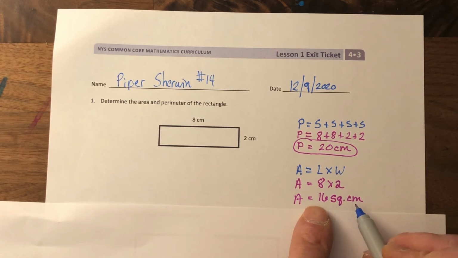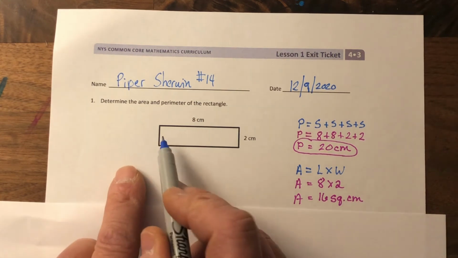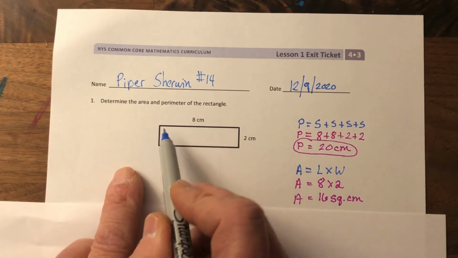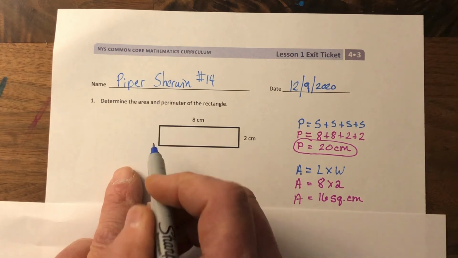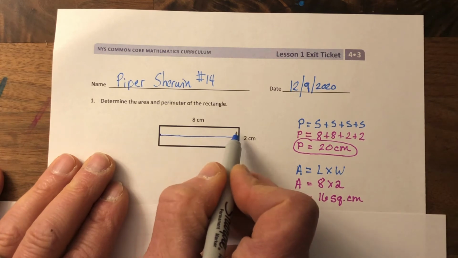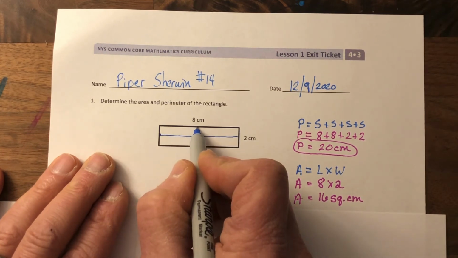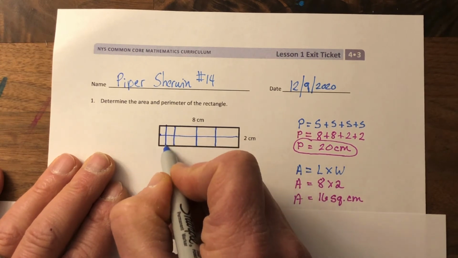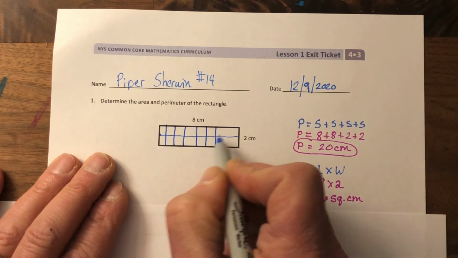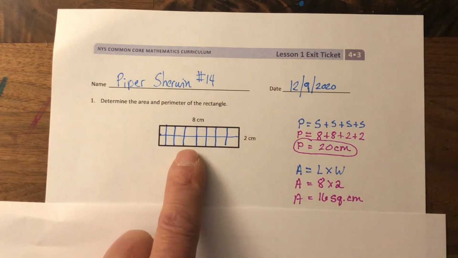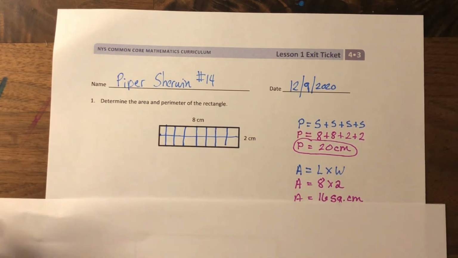What happened was when I multiplied those together, I got square centimeters. So what I did was I multiplied those, I made an array, all right? The array would look like this if I were to draw that in. It would be 2 centimeters high, okay? You can see that 2 centimeters. And it would be 8 centimeters wide. So if I drew all those in and I counted all those up, that would be 16 squares. So that's where the square centimeter comes from, okay? So that would be that.